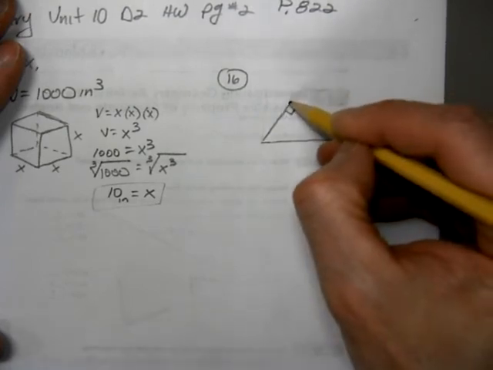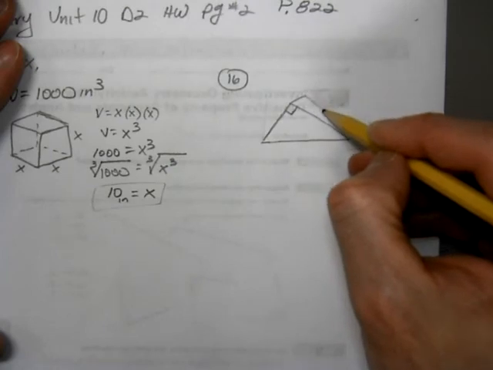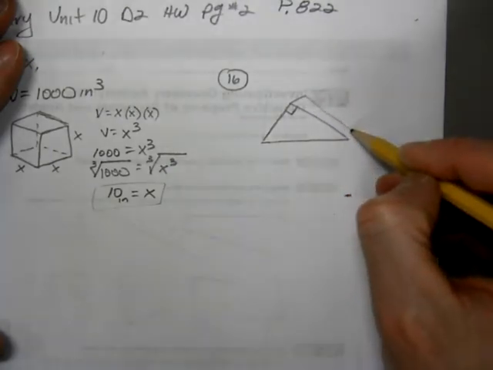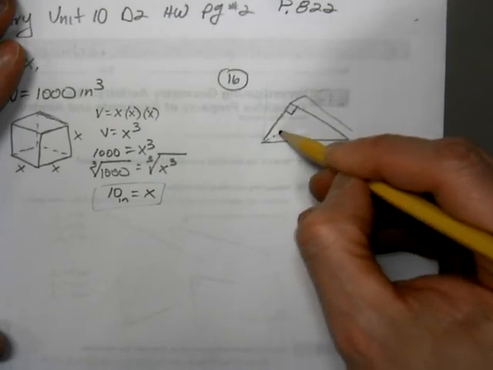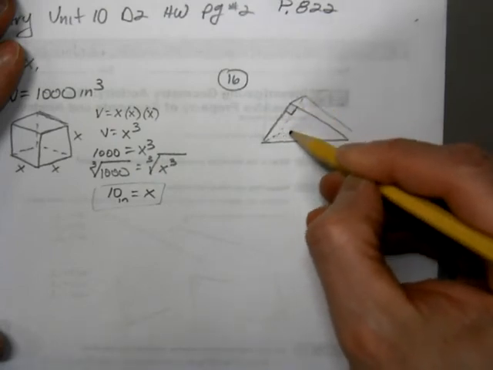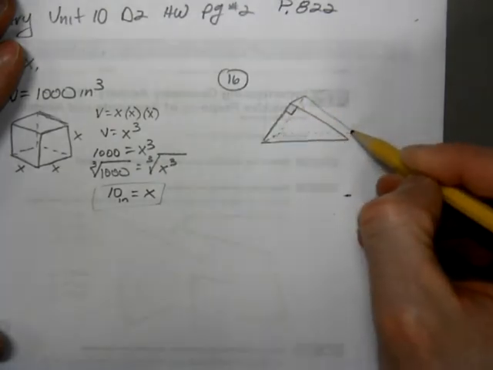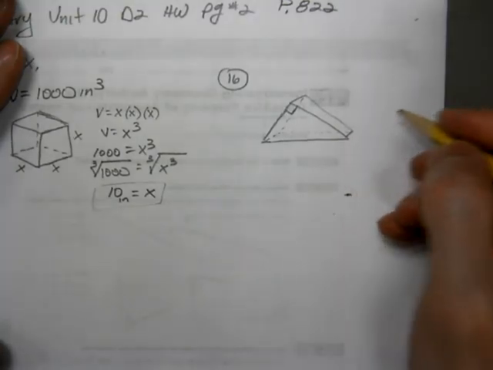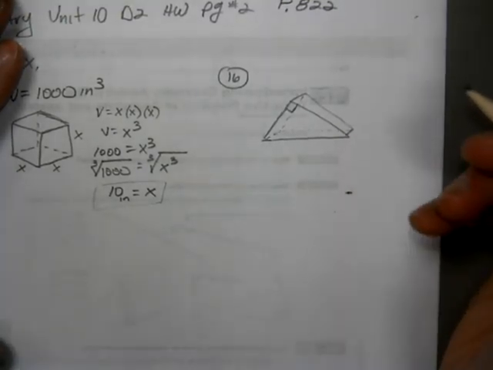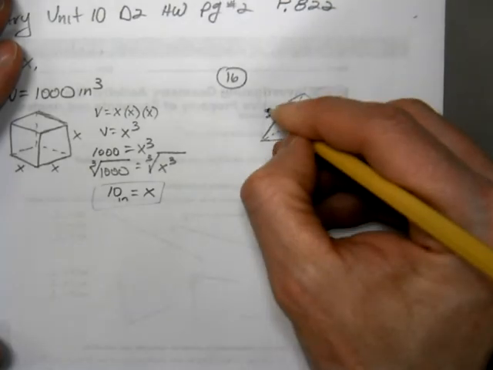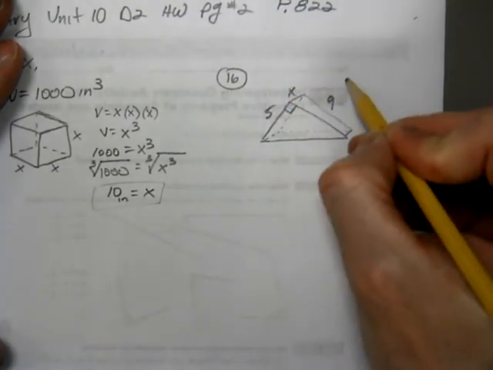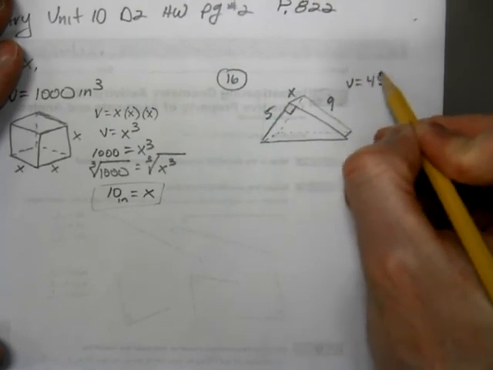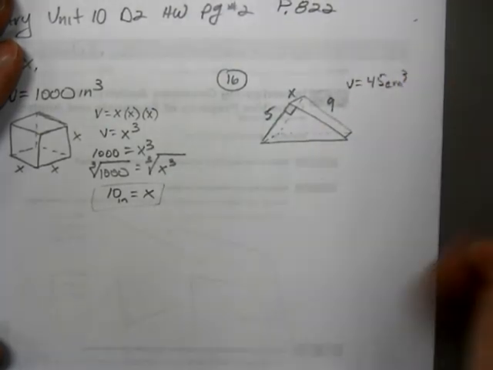It's not super clear. So, we know the numbers are 5, 9, and an unknown, with the volume being 45 centimeters cubed.